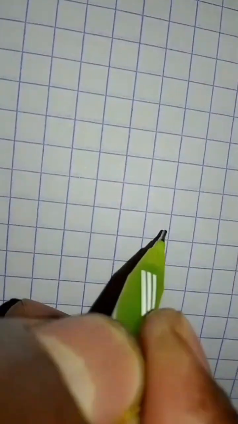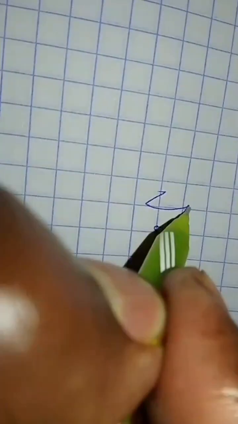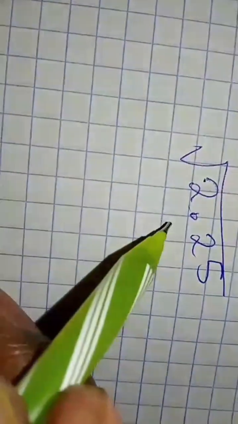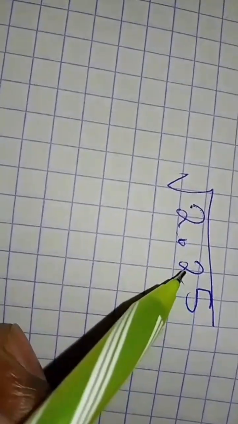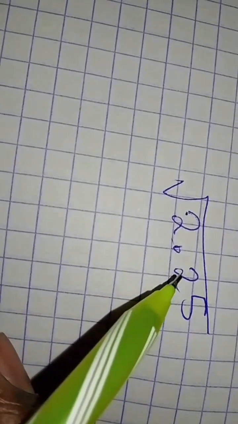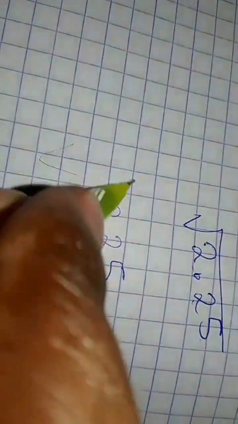Let's work on square roots of decimals. For example, you can be asked to get the square root of 2.25. To get the square root, there is one method: you can remove the decimal point by multiplying by 100, with as many zeros as there are digits after the decimal point. For example, you have 2 digits after the decimal point. So it becomes 225 divided by 100, since we have two digits, you replace them by zeros. And then you find the square root.